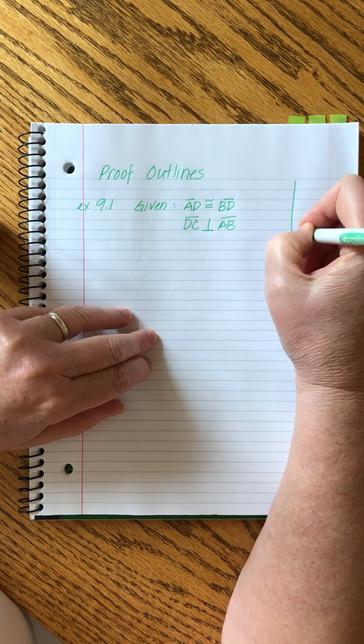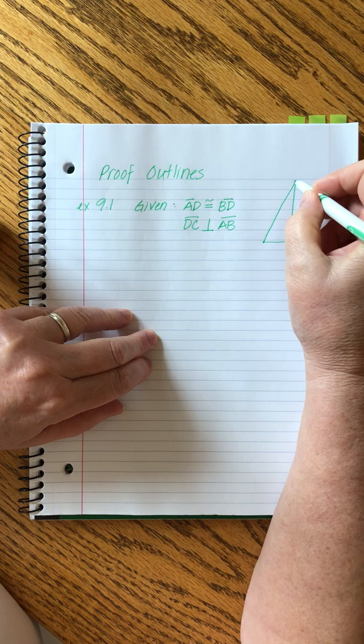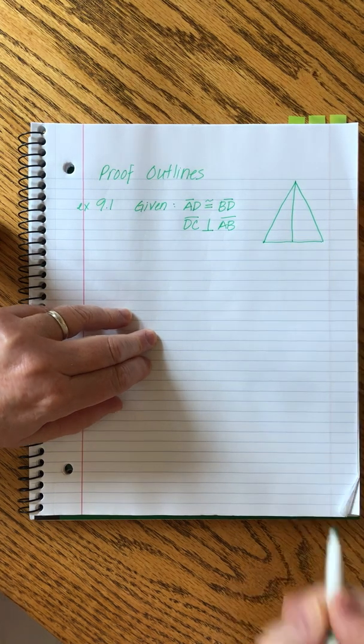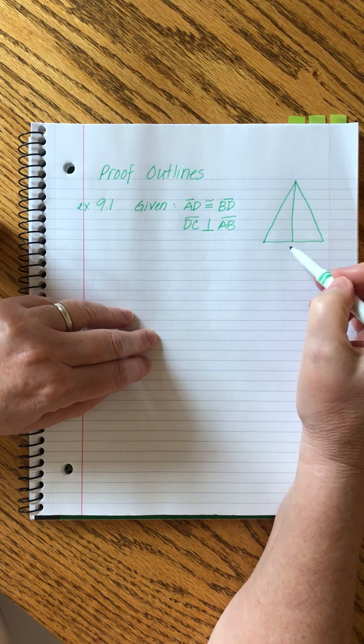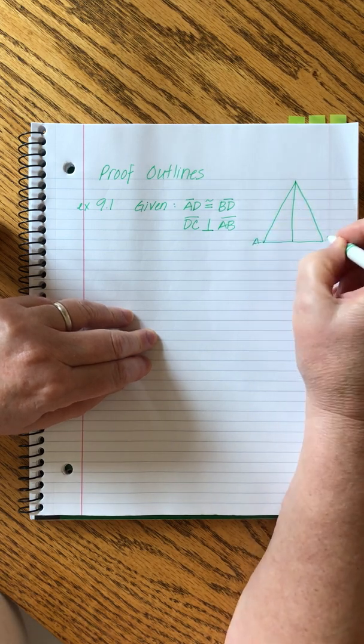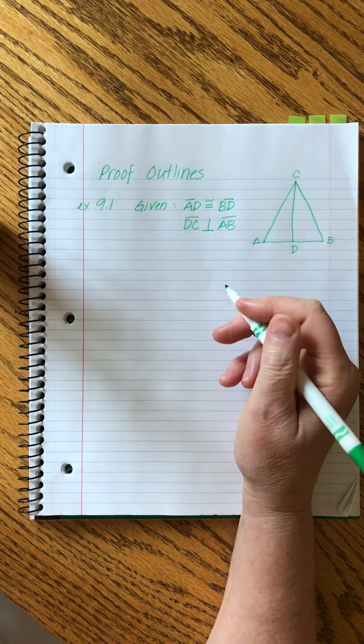It's a very cute little picture. So simple. Pretend it's perfect. We have a triangle that's divided down the middle, and it's got letters right there. So let's take a look at what we've got.